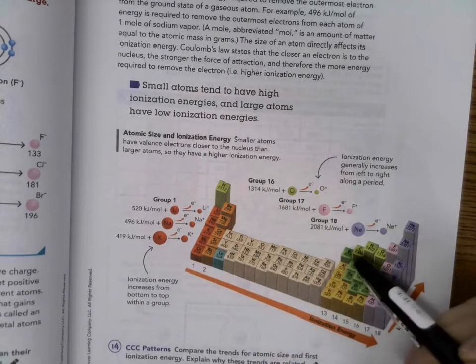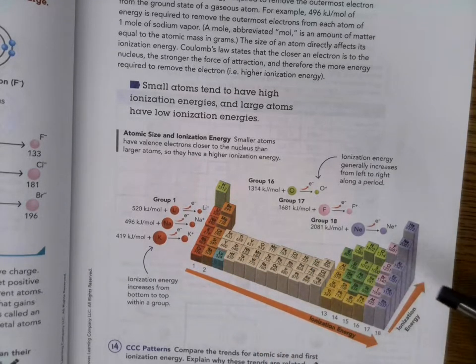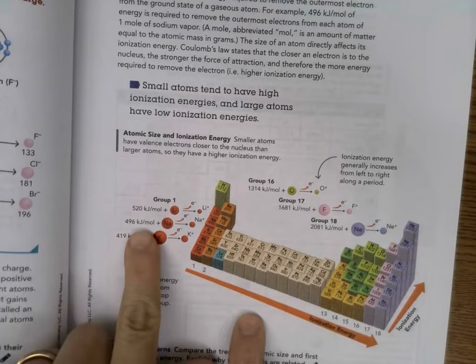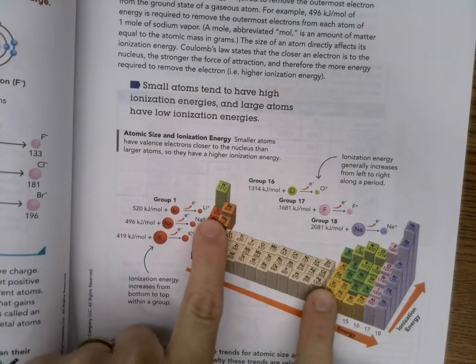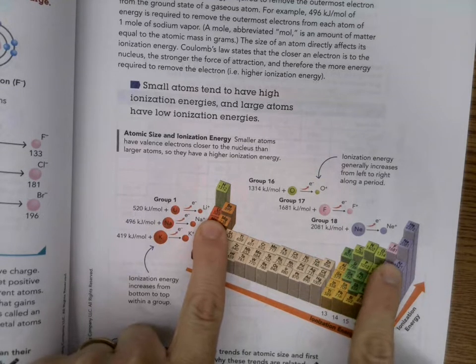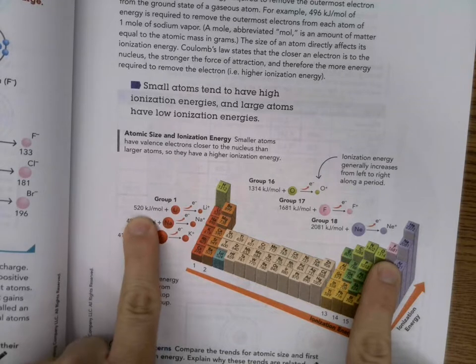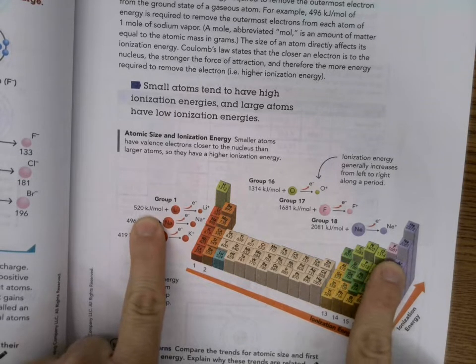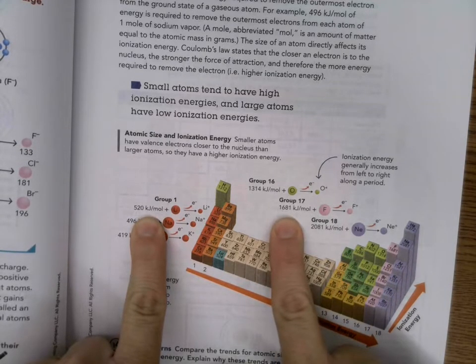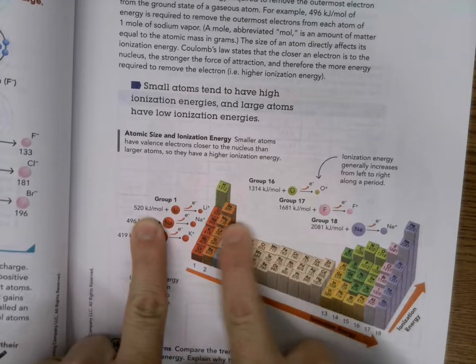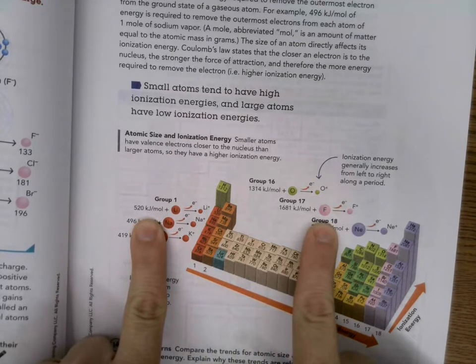Right? And as you work your way across, you'll find that it takes more and more energy to remove these electrons because they don't want to get rid of them by the time they get over to this side of the table. Okay? And you can see the numbers. If we look at lithium to fluorine, all right, they're all in the same period. It goes from 520 kilojoules all the way up to 1600, almost 1700 kilojoules, right? It's dramatically different. It takes a lot more energy to remove an electron.